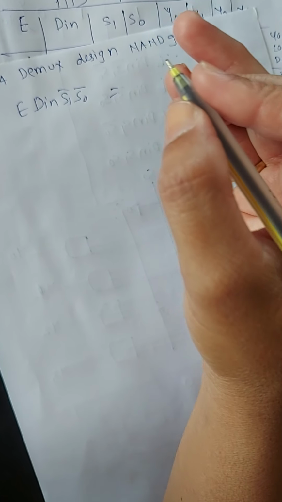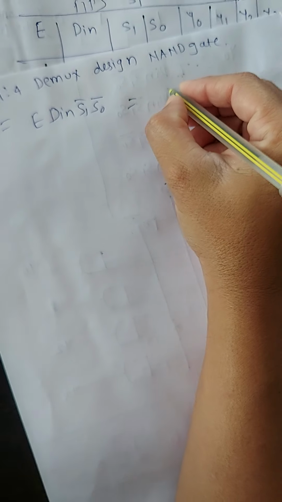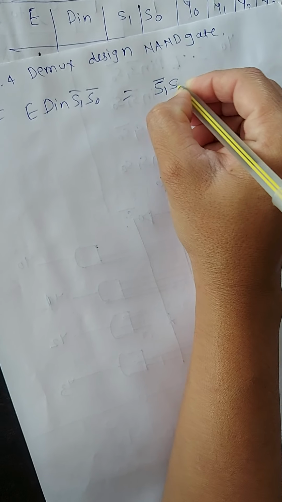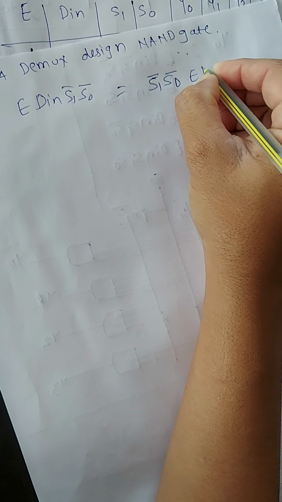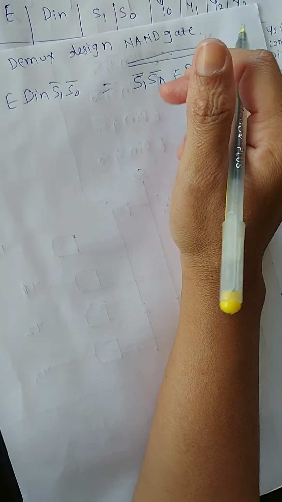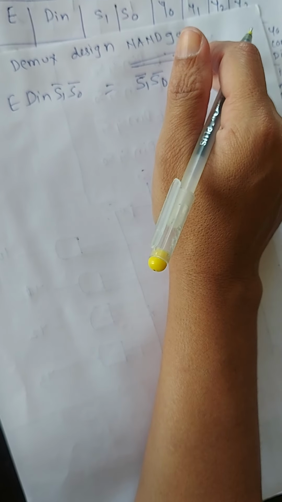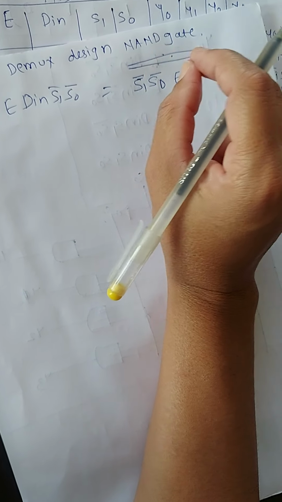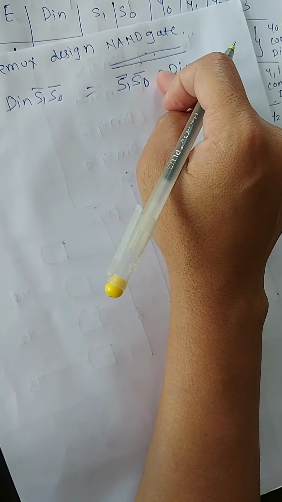So the equation E, D in, S1 bar, S0 bar: we want the diagram to be only in NAND gates. So in the complete diagram, the NOT gates, AND gates, or any other gates are only in the form of NAND gates. So we convert this equation into NAND form. Take the double inversion, over S1 bar S0 bar E D in. The double bar represents the original term. So this equation is in the form of a NAND gate, A into B complete bar.